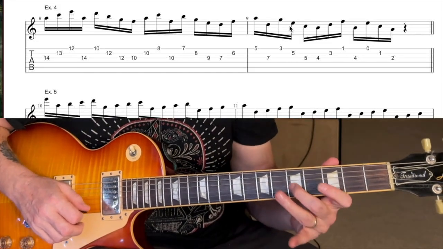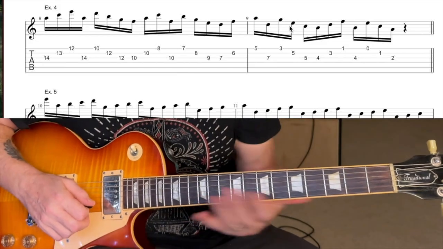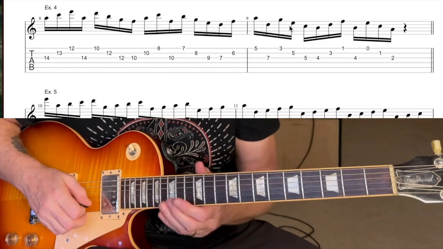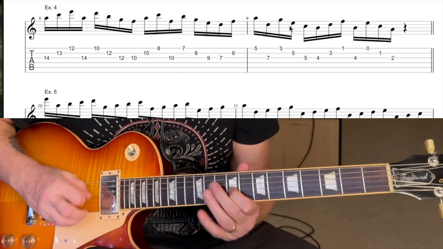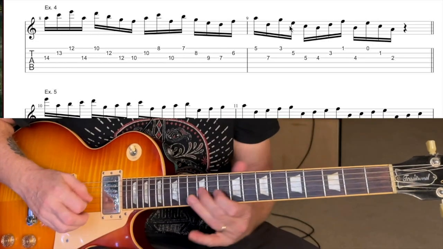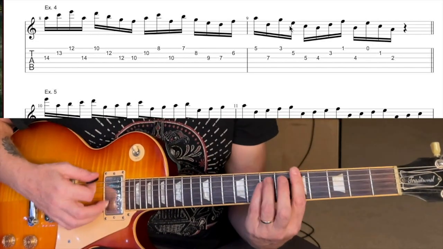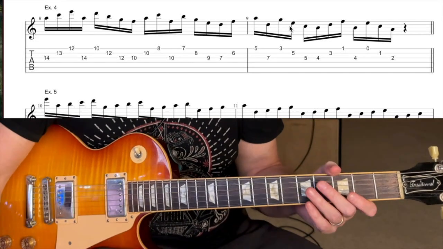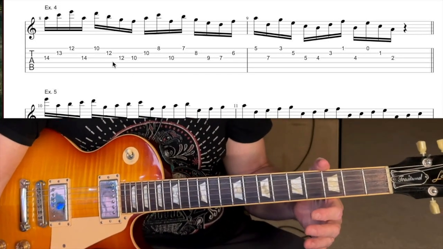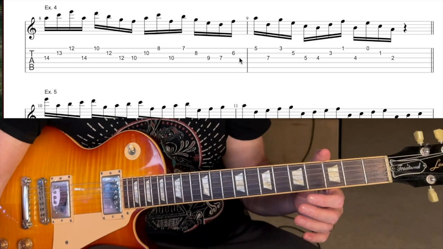I use this sequence all the time. And I don't always do it all the way down the guitar, but I do use it. Like I might go, you know, make a little lick out of it. So on and so forth. So now if you do use it as a sequence, it's kind of a 7-note sequence.